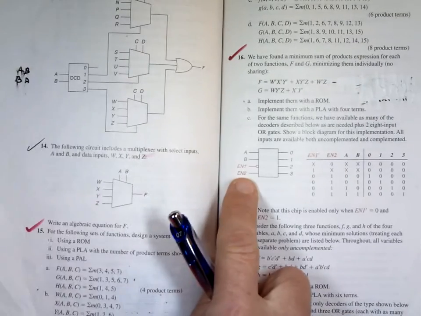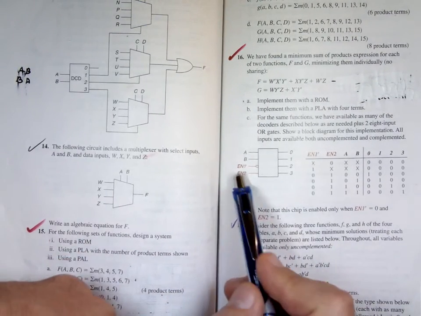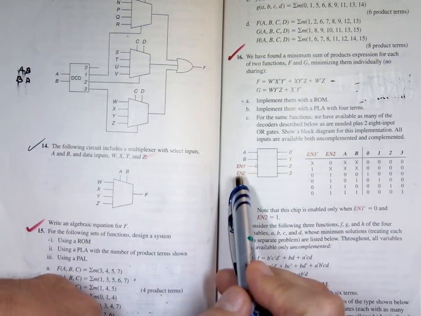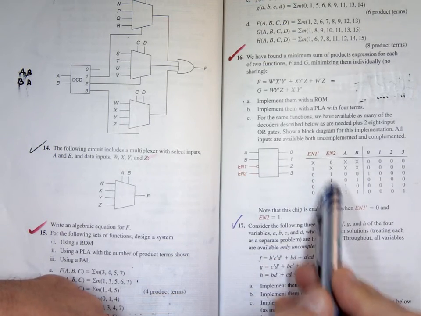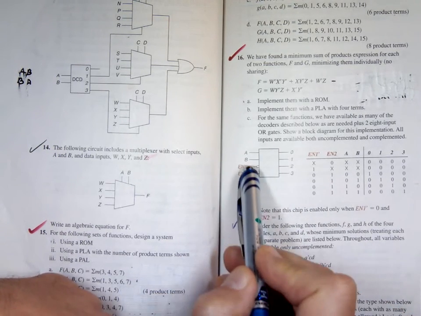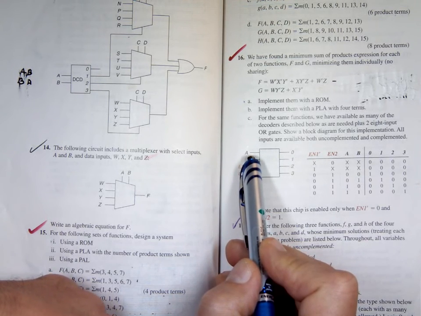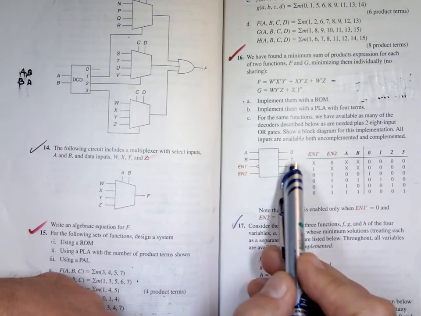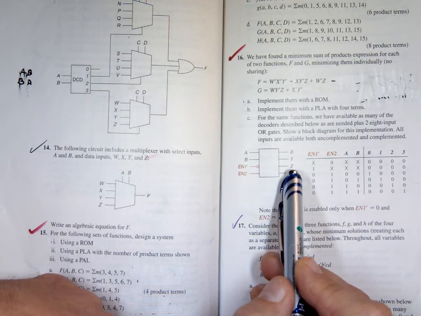It has 2 chip enables. I don't know if you can see it. Enable 0 or enable 1 has to be low for it to be on. Enable 2 has to be high. So this has to be 0 and this has to be 1. If we have here 0, 0, that says this one is high. 0, 1, pin 1 is high. 1, 0, pin 2 is high. 1, 1, this is high.